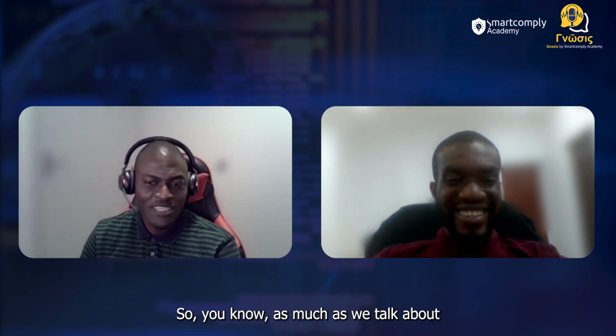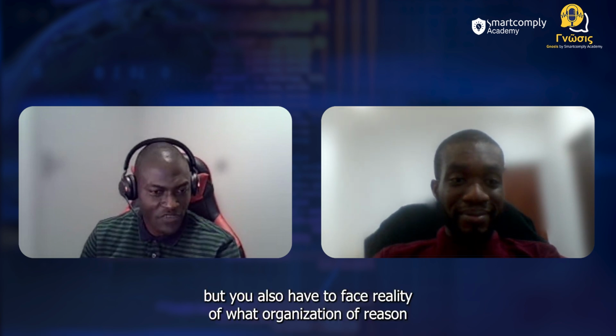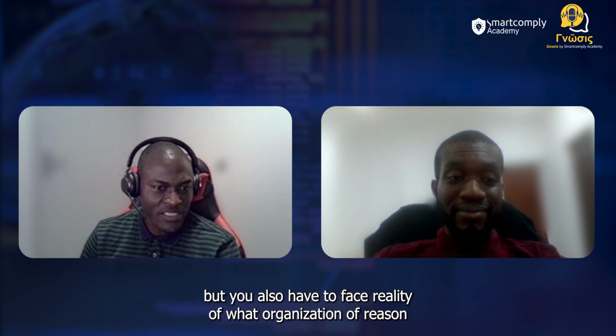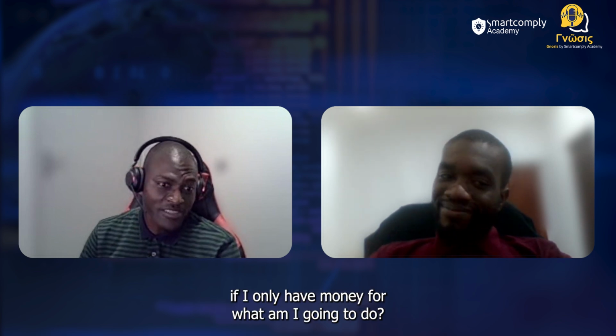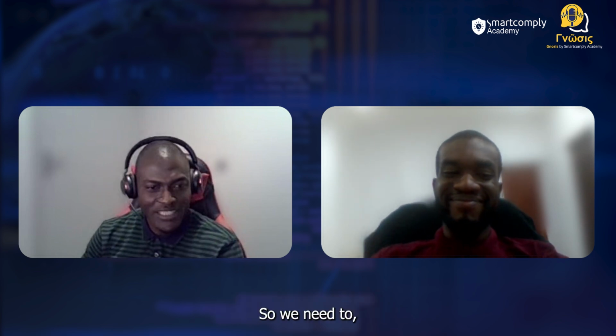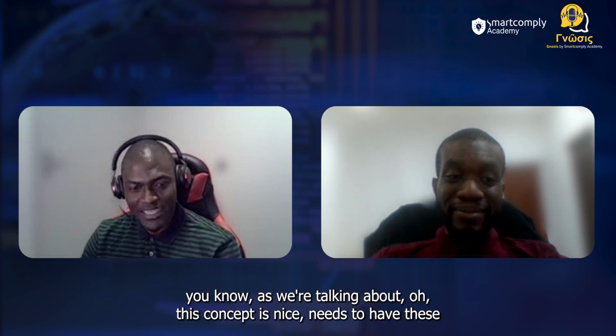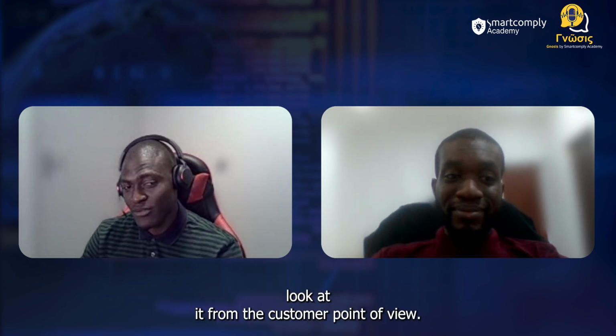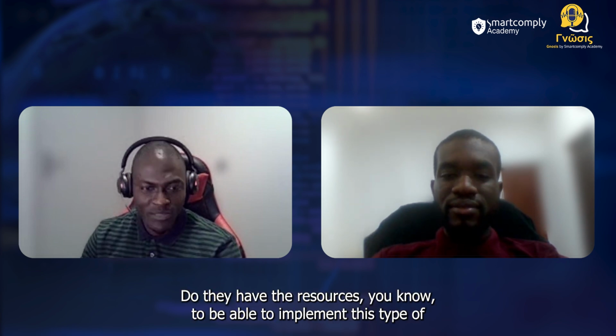Exactly. In as much as we talk about all of these security concepts, they are nice to have, but you also have to face the reality of what organizations are facing. You can't tell me that I need to implement 10 firewalls. What if I only have money for one? What am I going to do about it? So in as much as this concept is nice and you need to have this and that, you also need to look at it from a customer point of view. Do they have the resources to be able to implement this type of control?